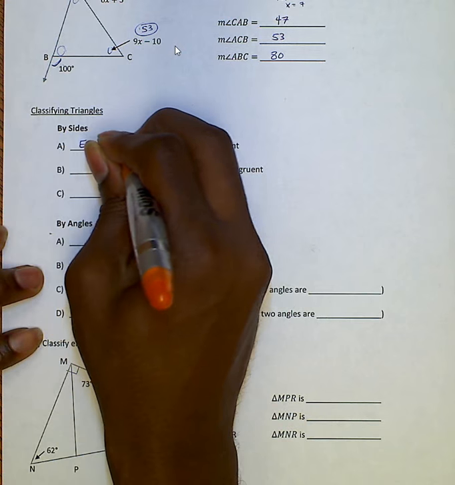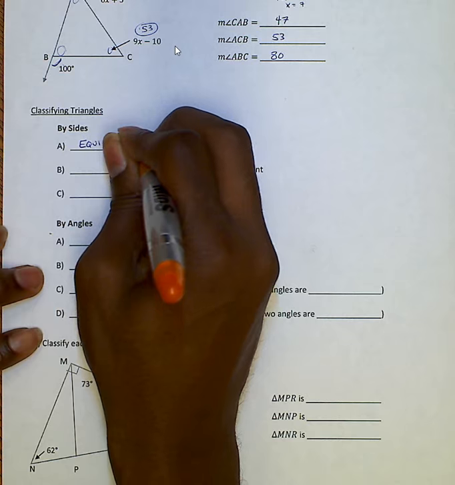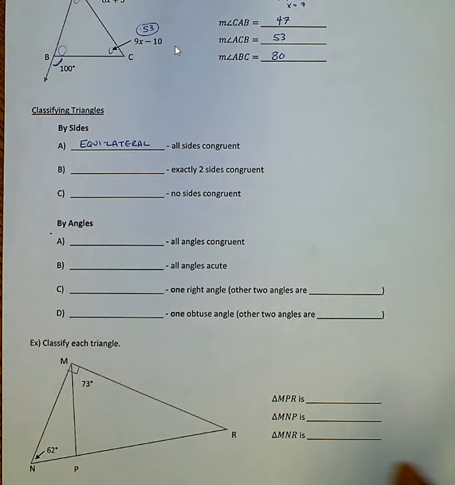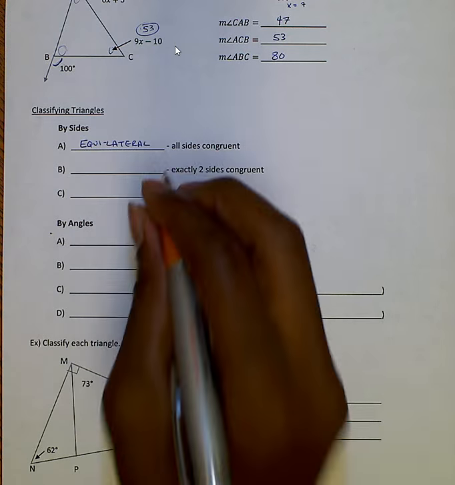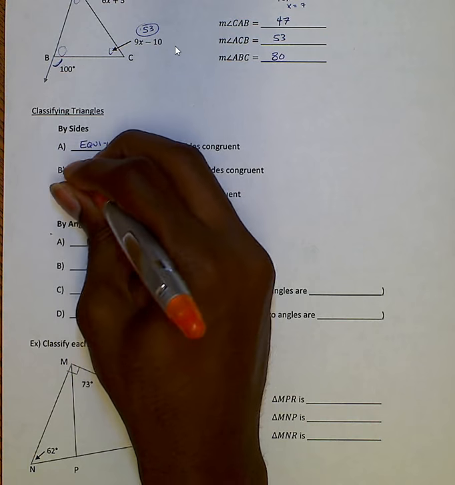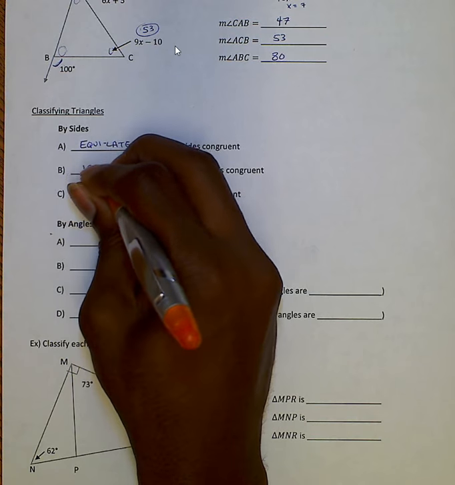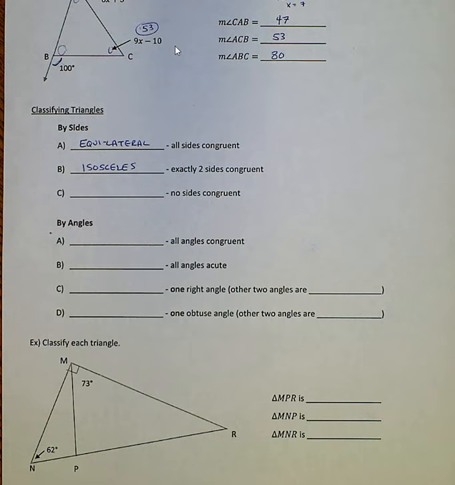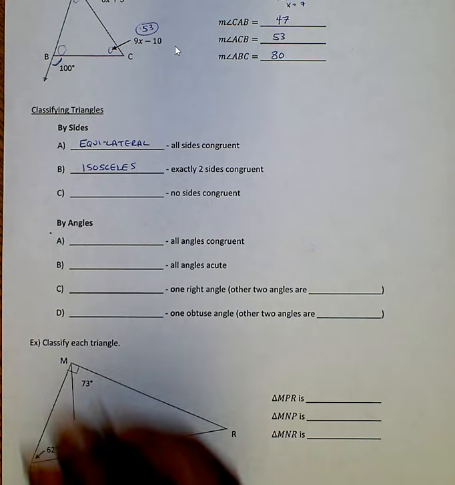It's actually one word. I just separated it so you can see. Equal sides. If exactly two sides are congruent, we call it isosceles. Isosceles. And if no sides are congruent, we call it scalene.